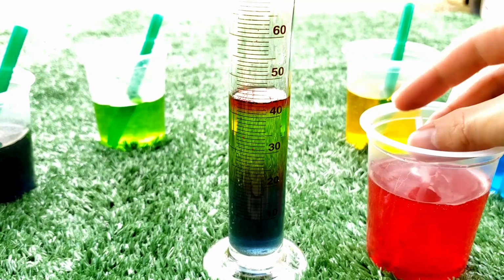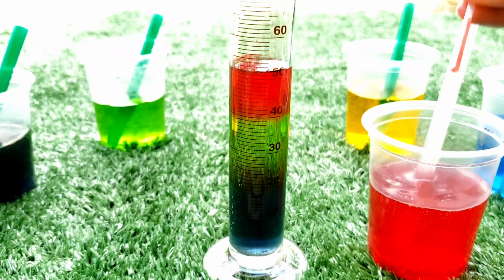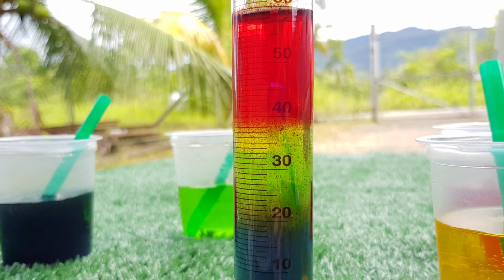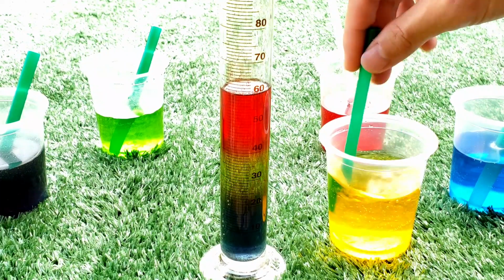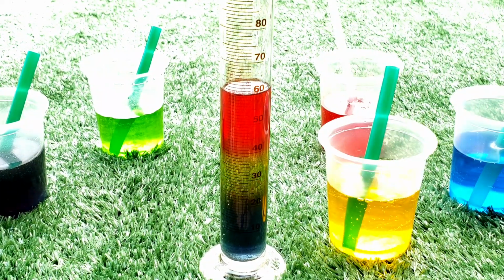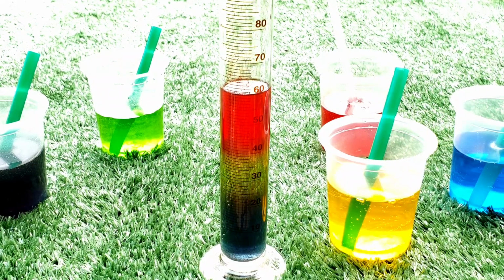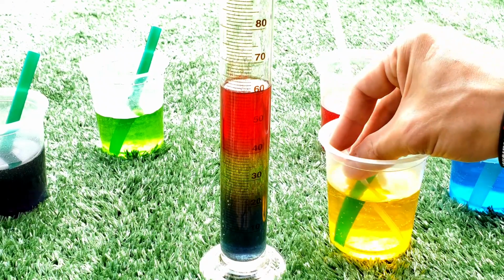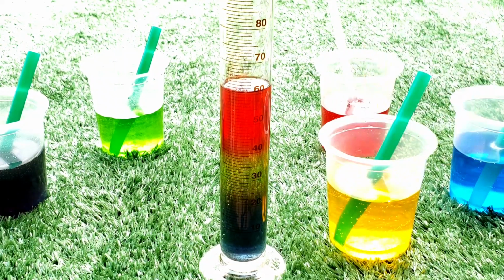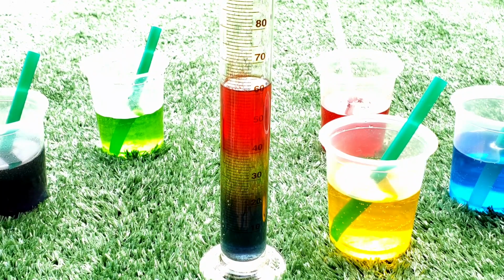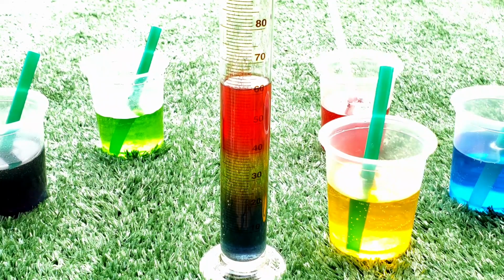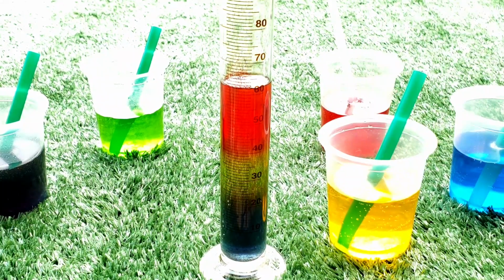The third layer is formed, as you can see in the picture in the video. There are 3 layers: red, green and purple. Next step, we're going to prepare a yellow salt solution. Using a dropper, pour it inside the measuring cylinder slowly. Take your time, one step by one step. If a dropper is easier, use it. If you don't have one, never mind. You can use a small straw to transfer the yellow solution into the measuring cylinder. Take your time, one by one.